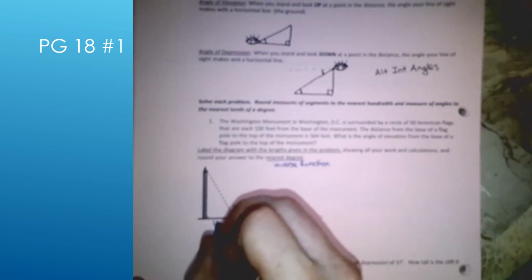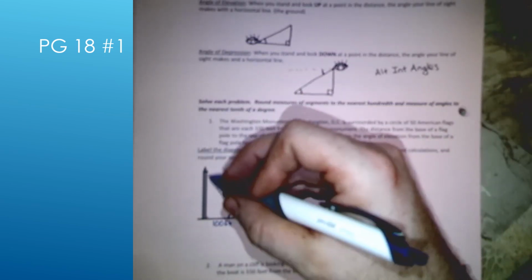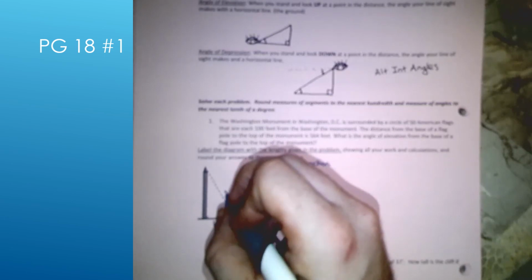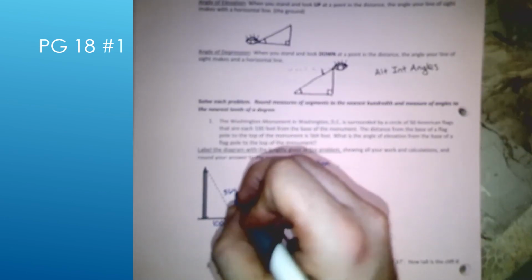Now I also want to label everything. So they told us that it's 100 feet from the base of the monument, so this flag to the base of the monument is 100 feet. I was also told that the distance from the base of a flagpole to the top of the monument is 564, so the base to the top is 564 feet.